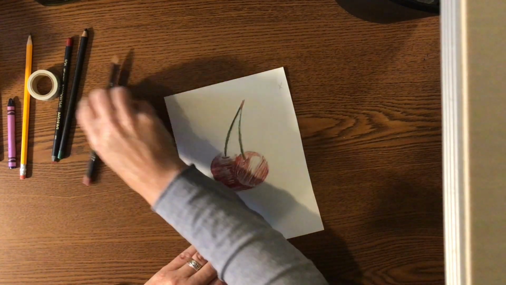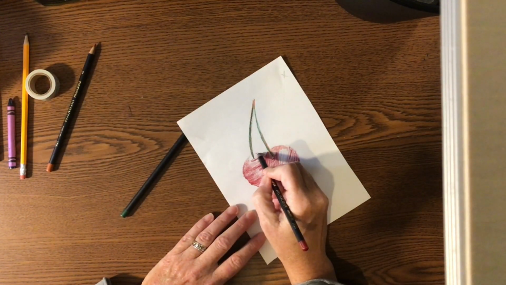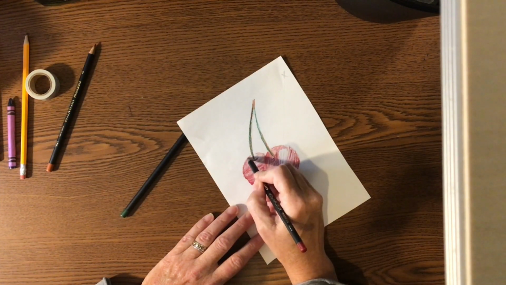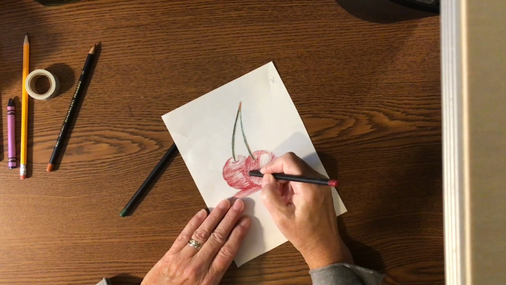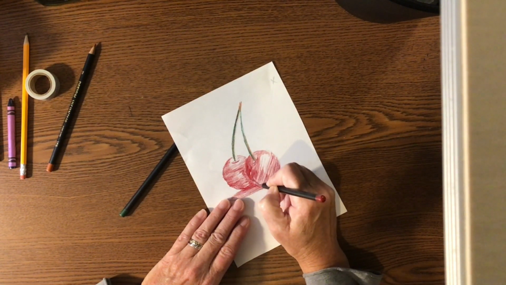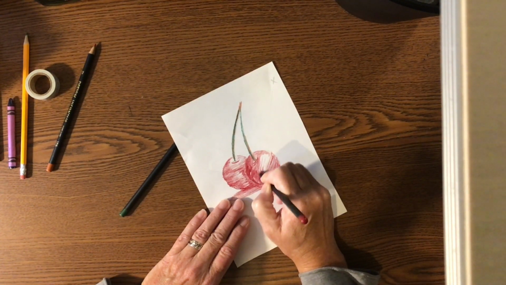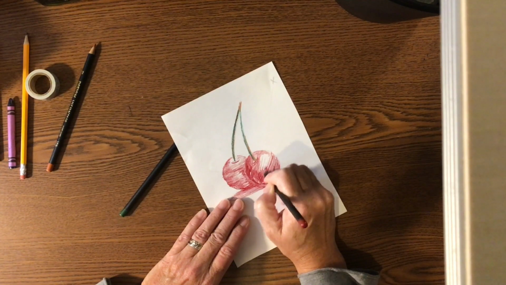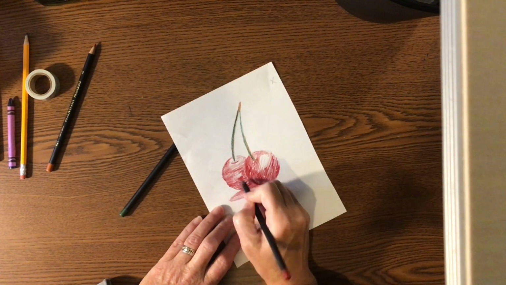And then back here, I noticed I'm gonna put a couple lines. It is light, so I just gotta make sure I'm nice and soft with my pencil. And then I gotta press a little bit harder, I think, right in that area where that dark area where the two cherries meet. I'm gonna go back and press a little bit harder here too.